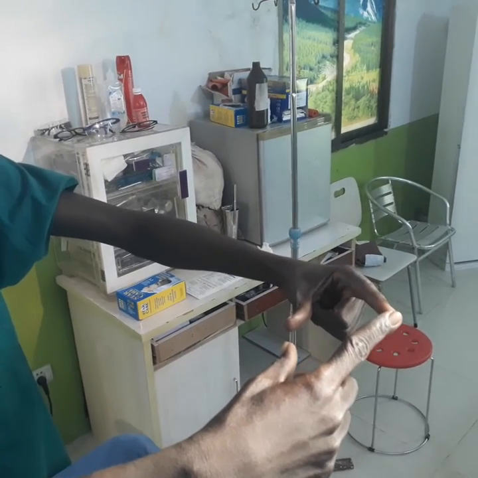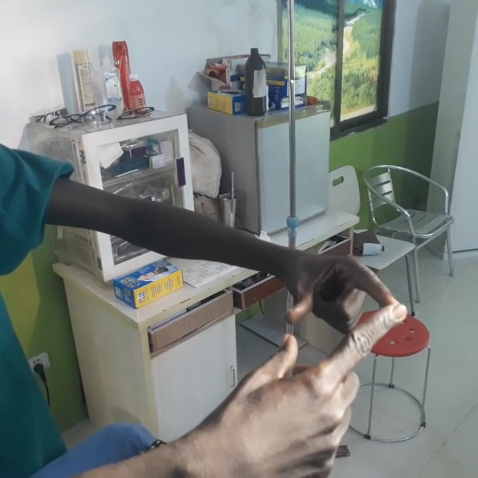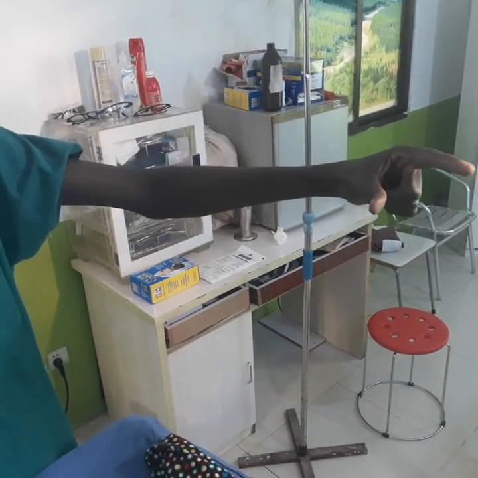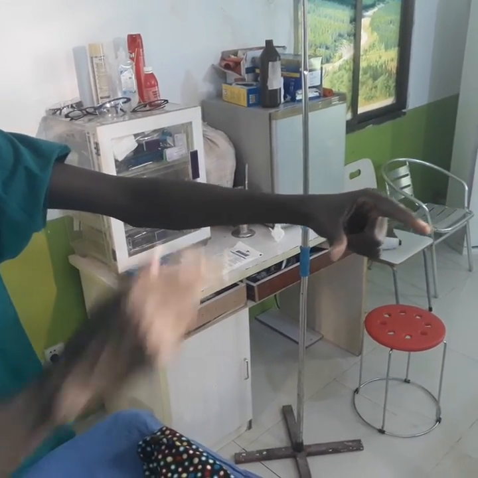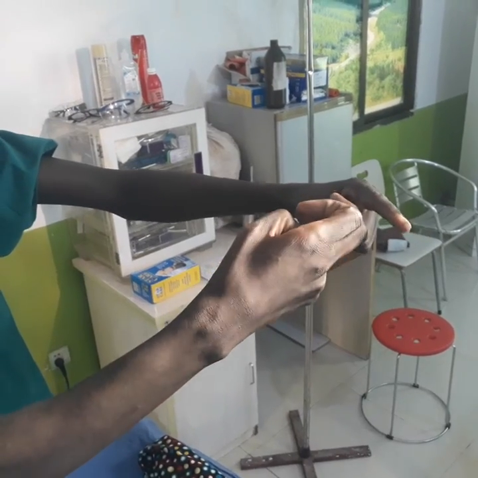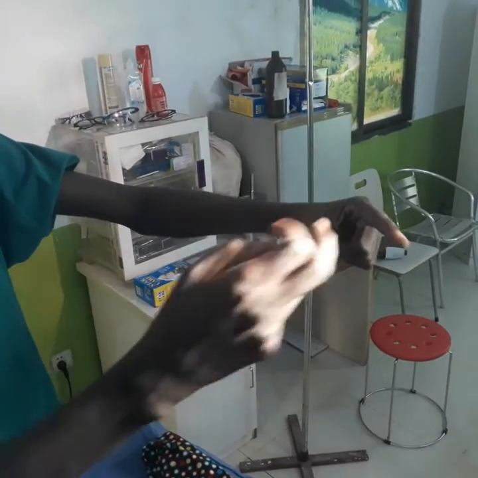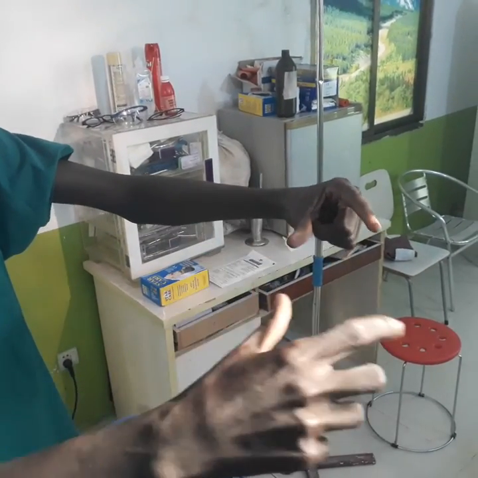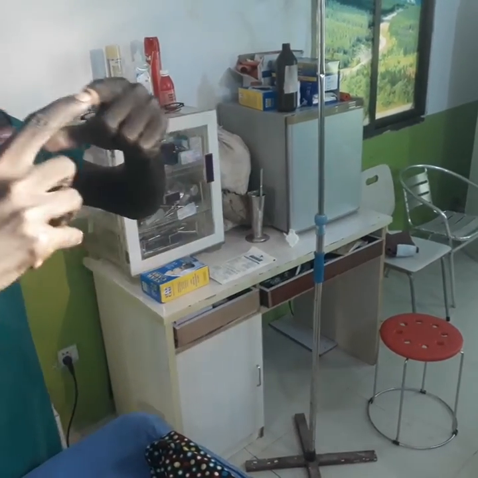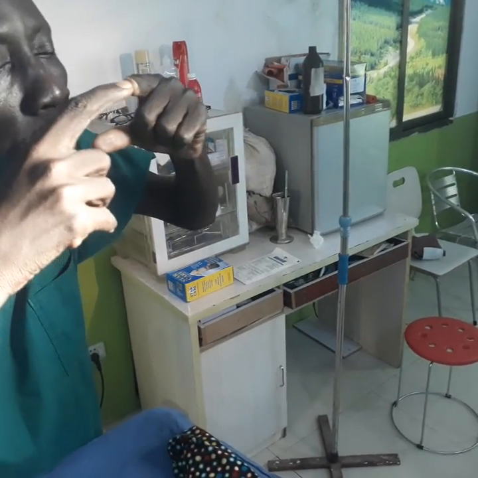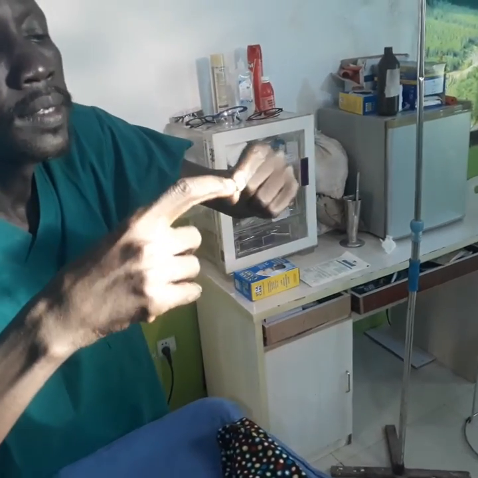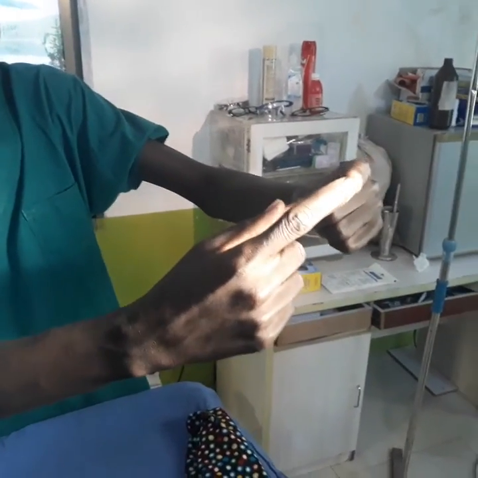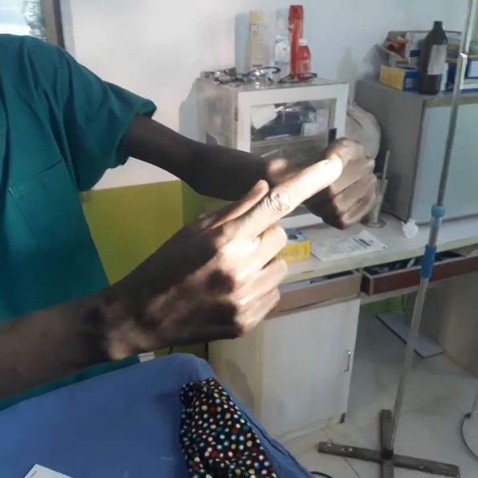It also contains fluid, nutrients, which are produced in the ciliary body, and they enter the anterior chamber through an opening, the pupil here, and they stay here, and the aim is they nourish the cornea and the iris.